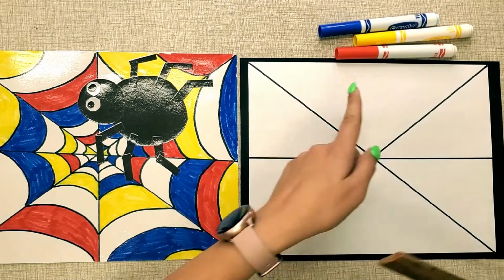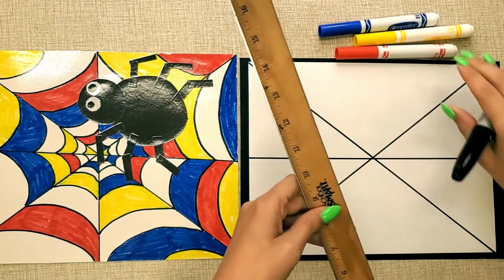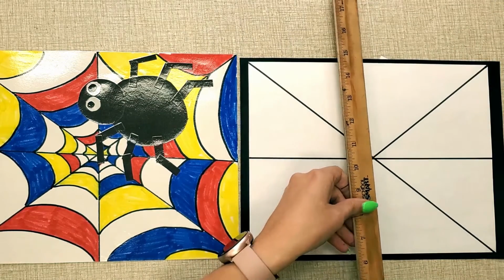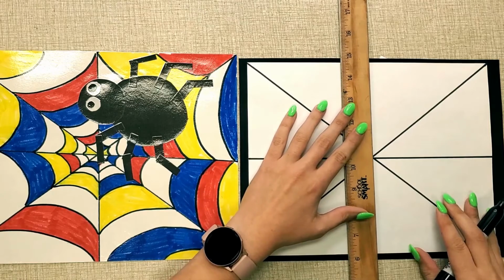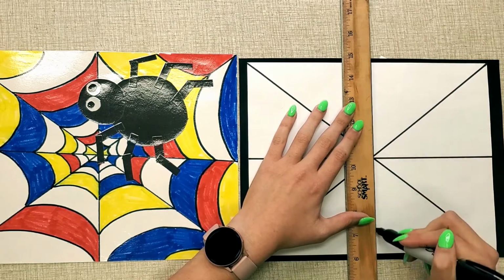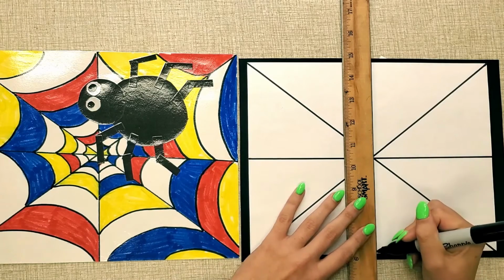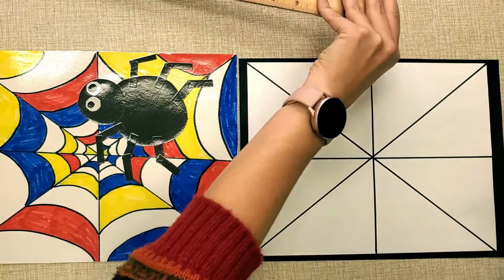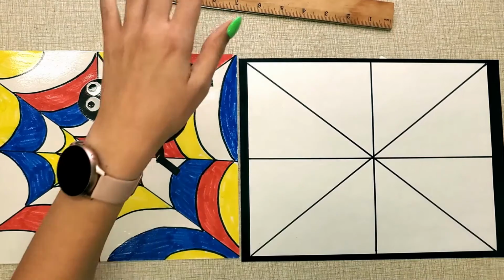Now we want to do the same thing but going up and down. So I take my ruler and I line it up going through the middle of the X, and I go straight through. And I'm all done with my ruler now.